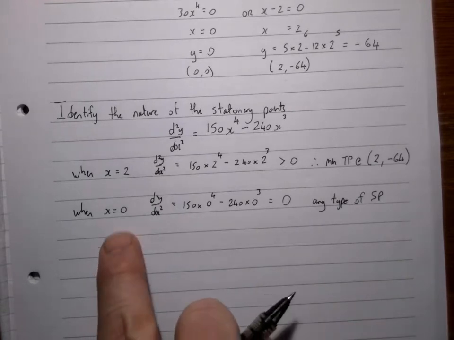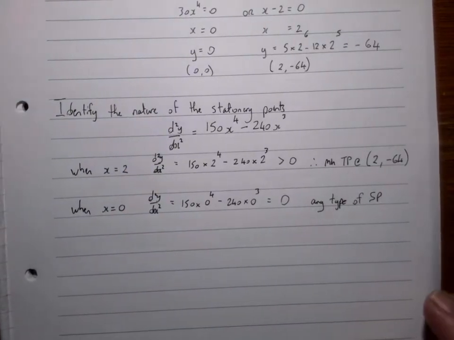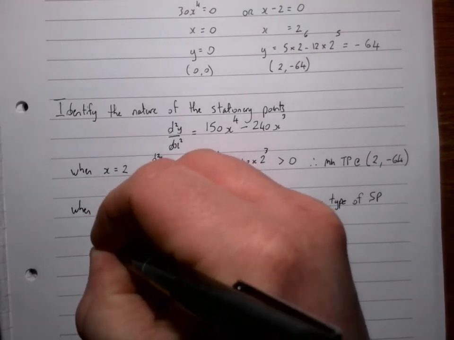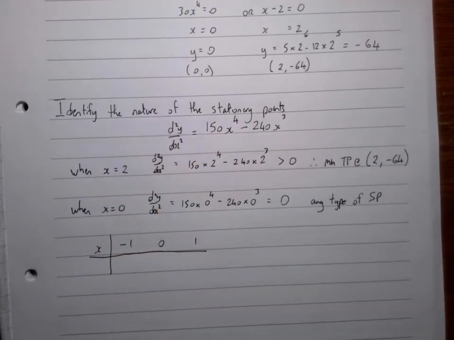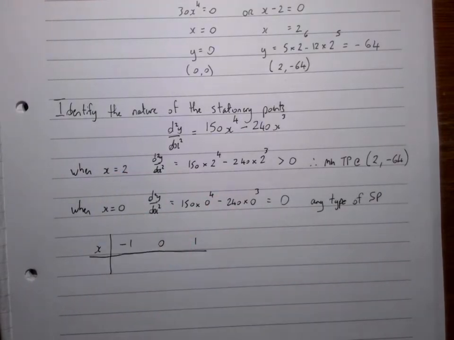So we know we've got stationary points at 0 and 2, and these are the only two stationary points. So I want to consider coordinates on either side of 0. I'm going to consider values of x. I'm going to consider -1, 0, 1. I can't go as far as 2 because that's going to be a different turning point.